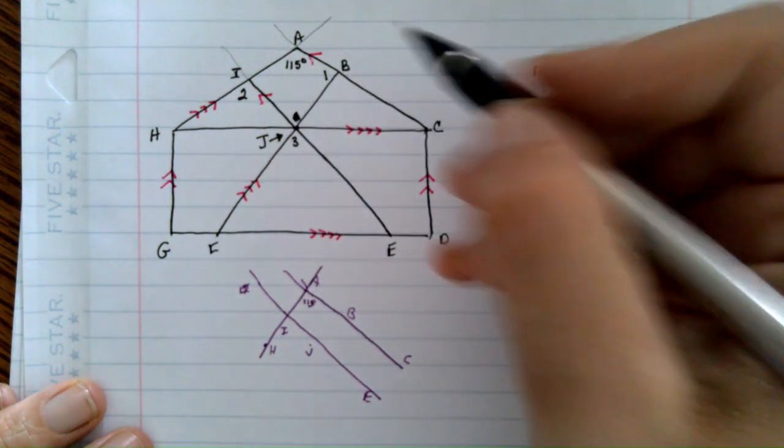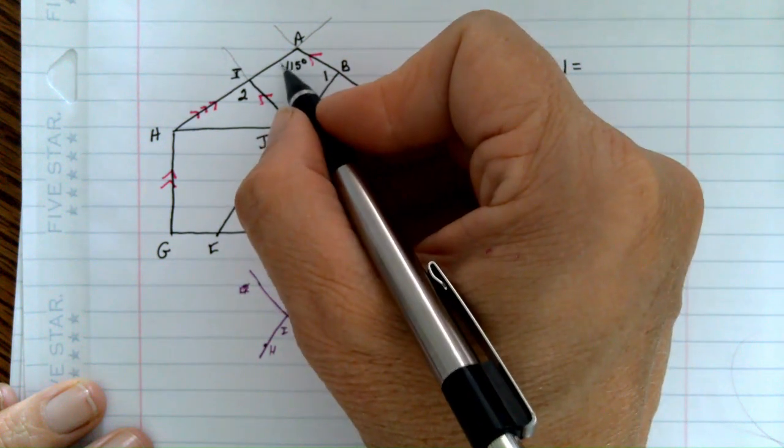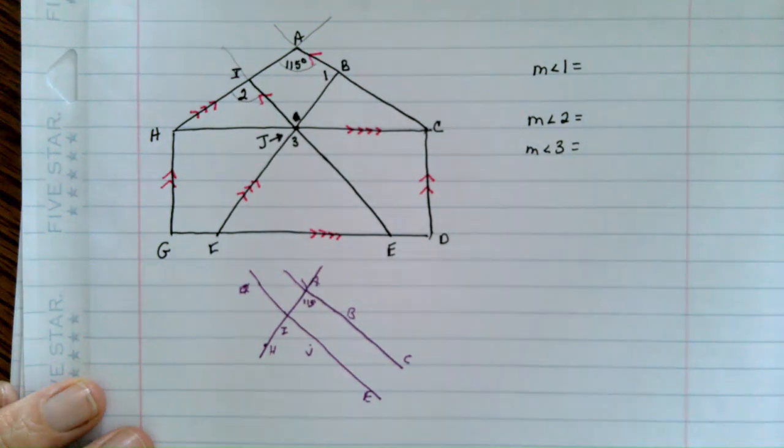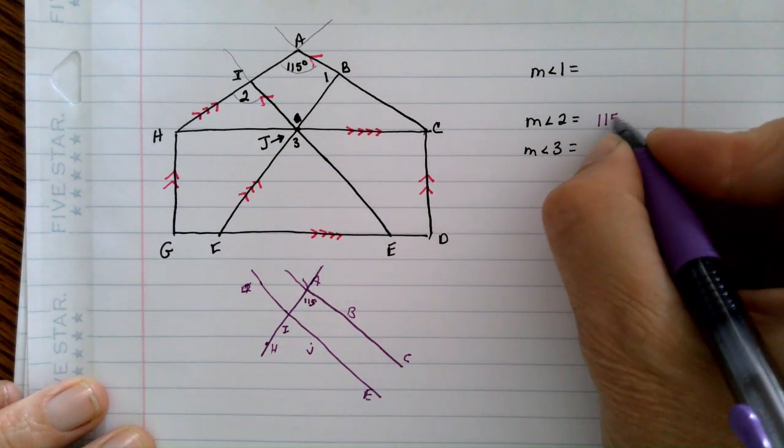So we can see better the 2 lines cut by a transversal. We can see that this is on the bottom right, this is at the bottom right, so they're corresponding. So therefore, the measure of angle 2 has to be 115 degrees.